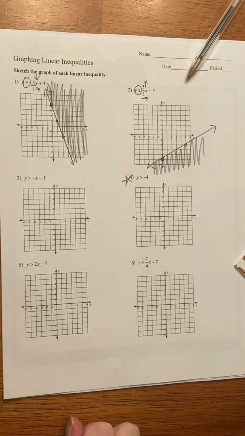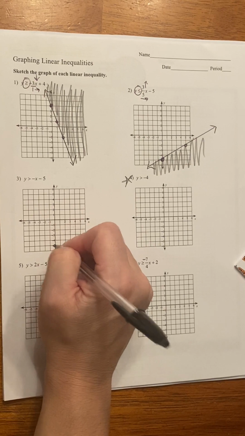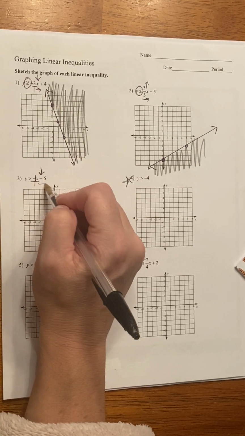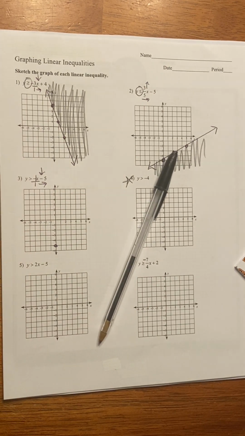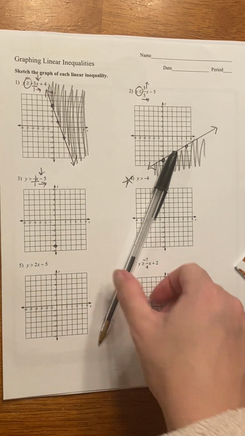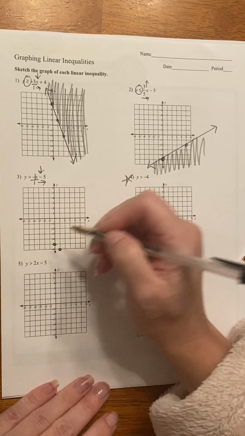Okay. So looking at the next one, our first dot is going to be at -5. We've got a -1 here over 1, so that says go down 1 and right 1. This might present a new problem. So when you start doing your dots for this one, what you're going to notice is down 1 over 1, we run out of graph.